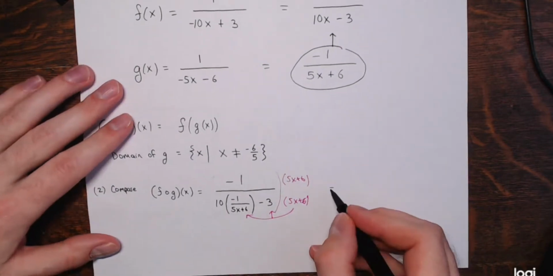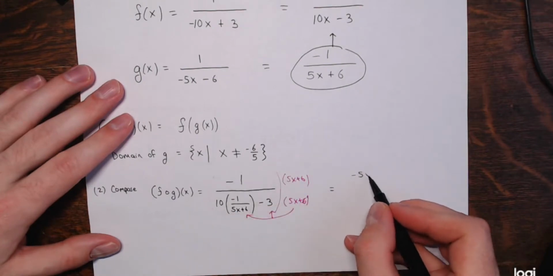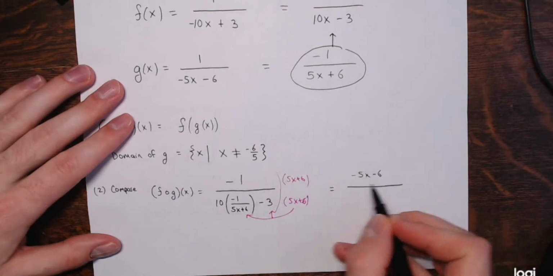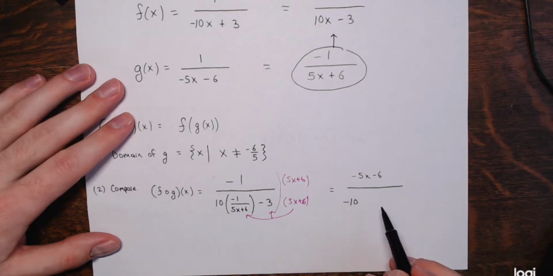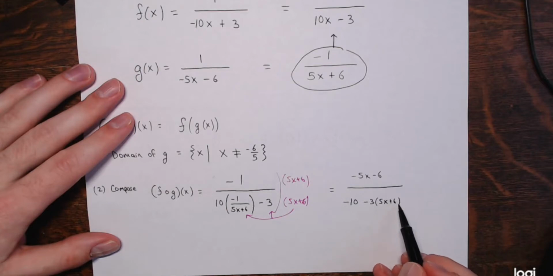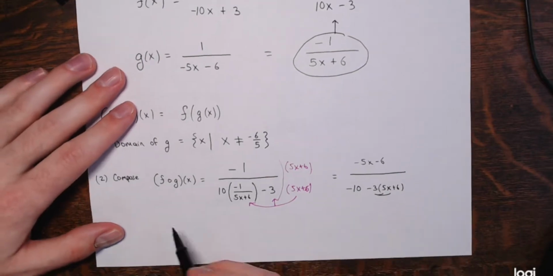So basically in the numerator I have negative 5x minus 6 after distributing the negative 1. Then down here, the 5x plus 6 is canceling in this first term, so you have negative 10, and then minus 3 times the quantity 5x plus 6. Distributing the negative 3 and combining like terms, we get the following.